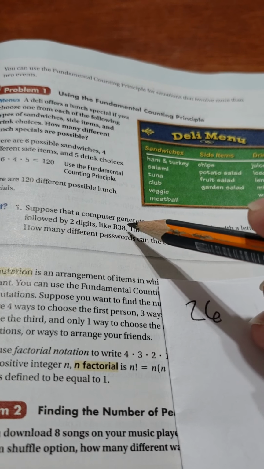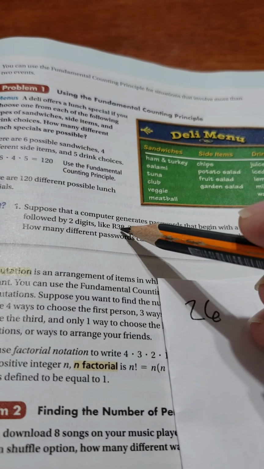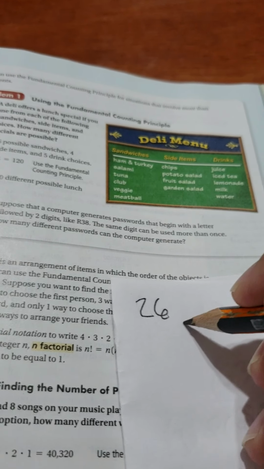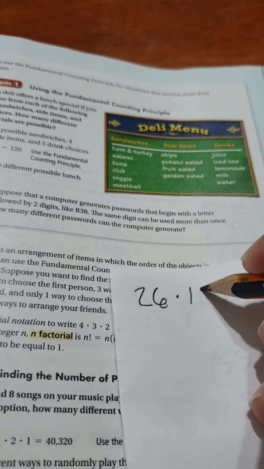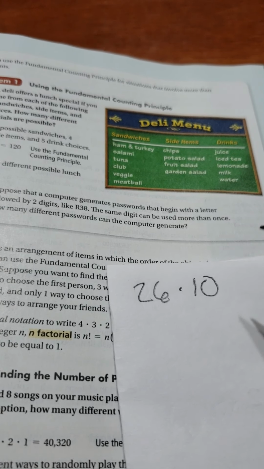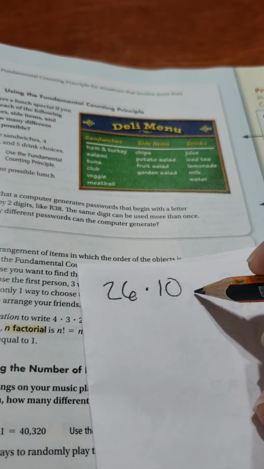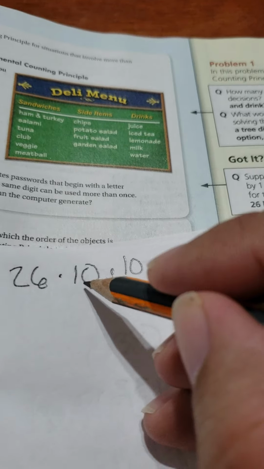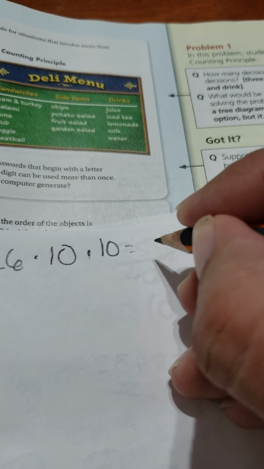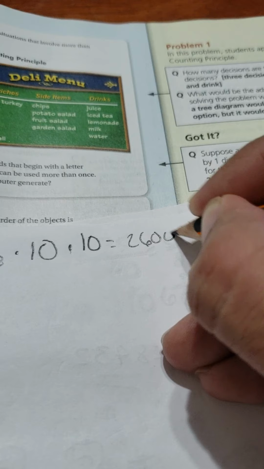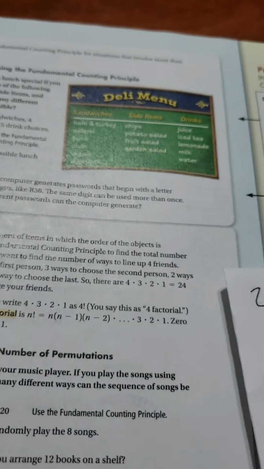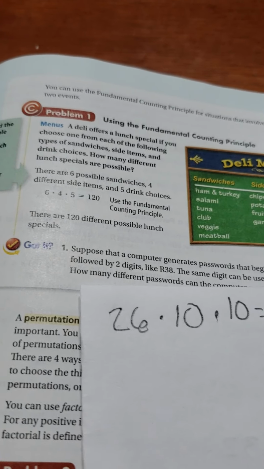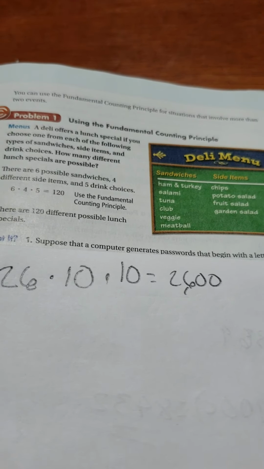Now, the other is a combination for this, the next digit. How many digits do we have? We have 10 digits, from 0 to 9. Now we have another digit, that is another 10. Then it will be 100 times 26, which will be 2,600. Those are the different passwords that the computer can generate.